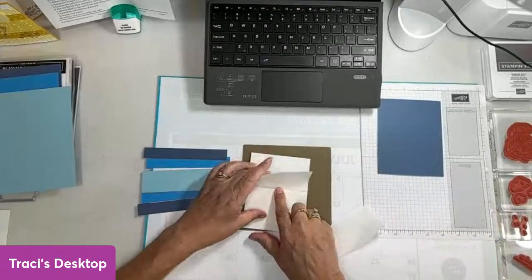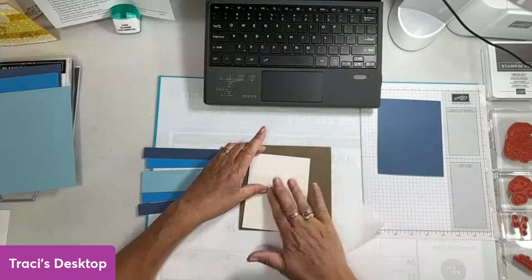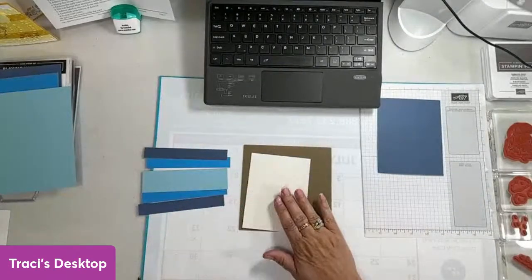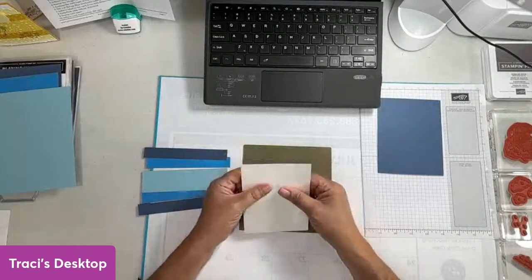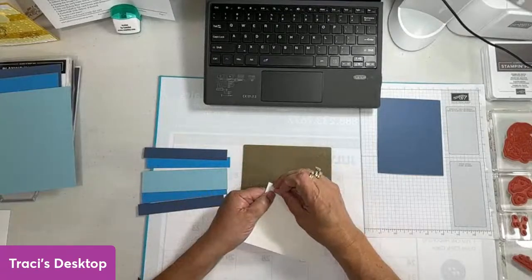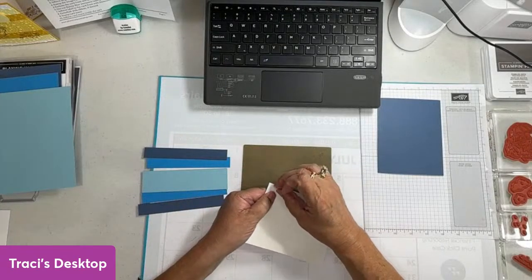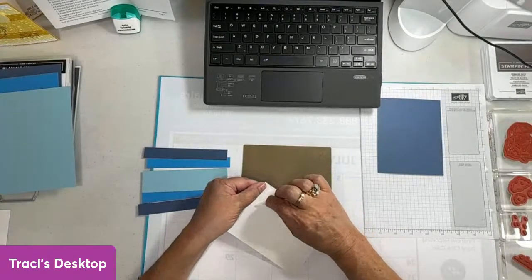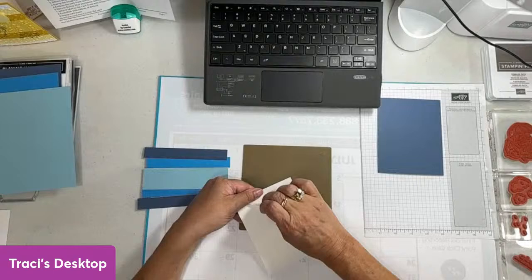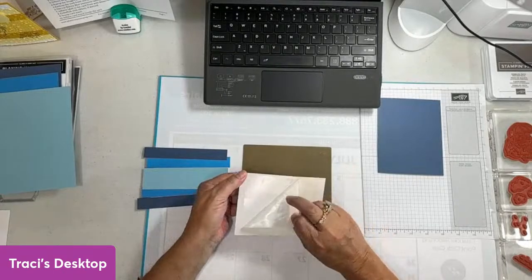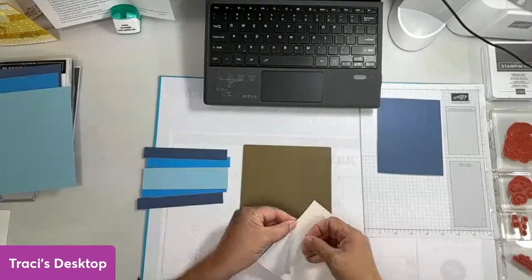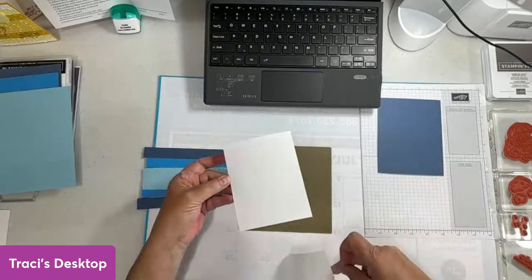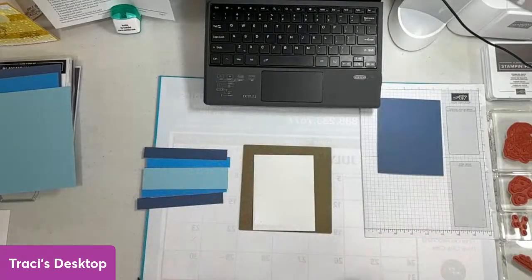And then once again, I'll just start pushing that down in the center to keep everything straight and smooth. Okay, so now this isn't sticky yet because I have to take the other side of the adhesive sheet off of the card front. So I'm just going to do that from one of the corners. And then leave all of that adhesive on my card front, okay?